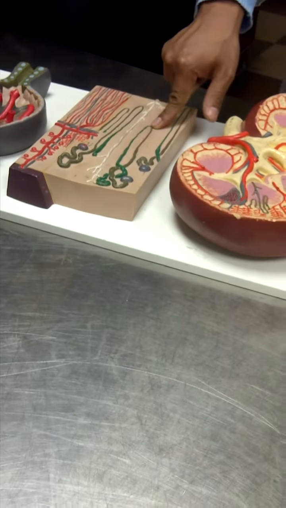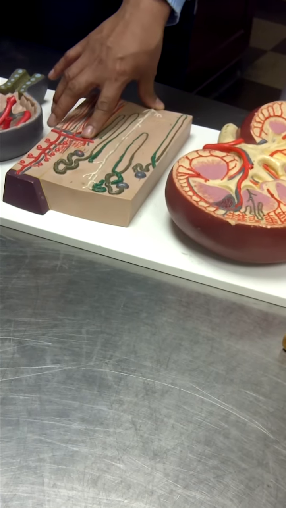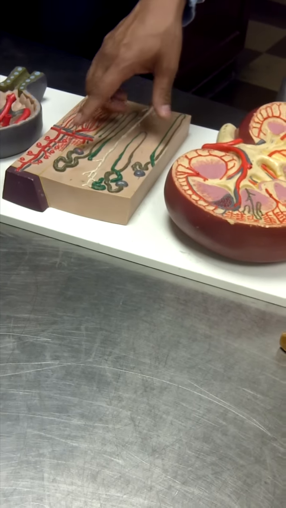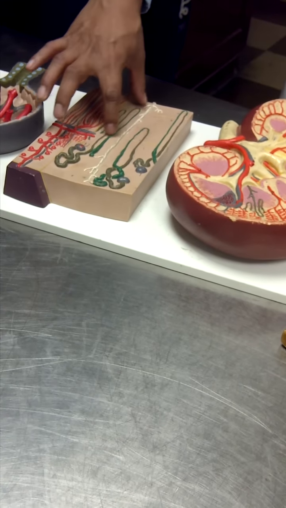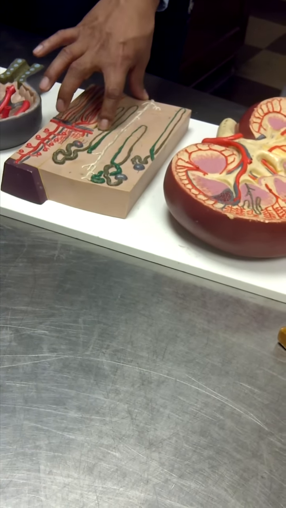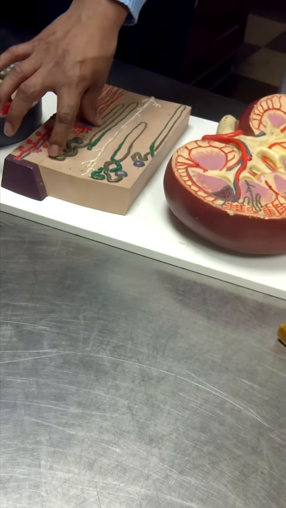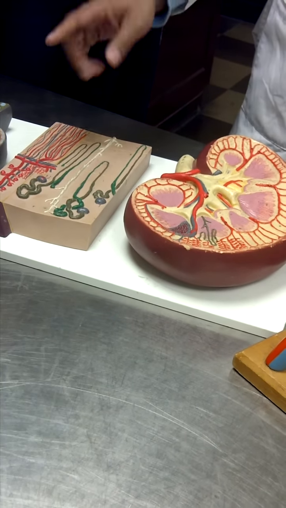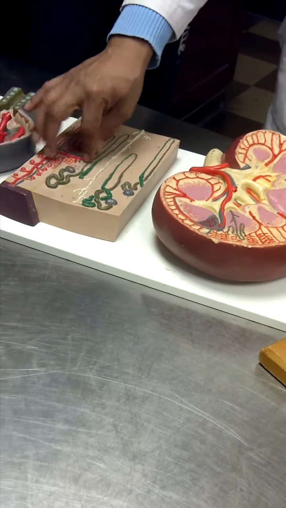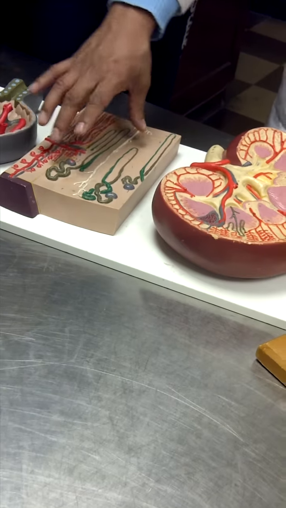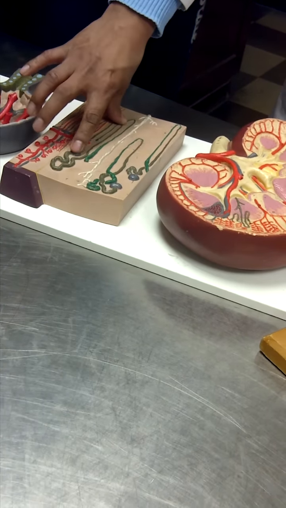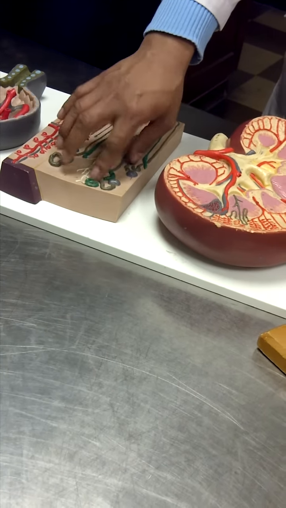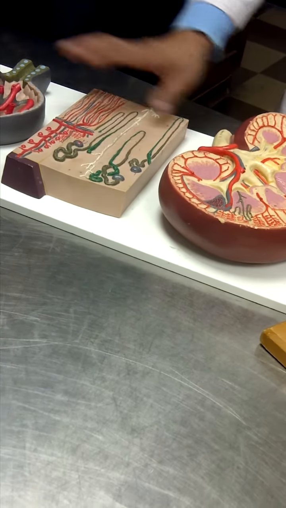Whereas the juxtamedullary nephrons have their major portion in the medulla, and some portion in the cortex. That's why they are called juxtamedullary, not medullary. Juxta means close to, so they are close to the medulla. Only 15% of the nephrons are like this, and the remaining 85% are cortical nephrons.